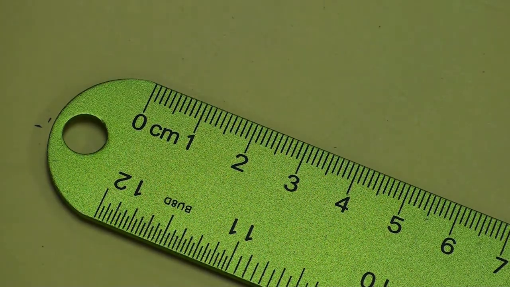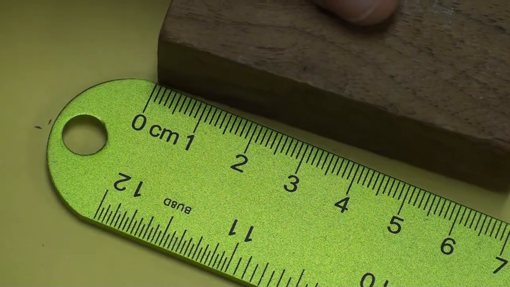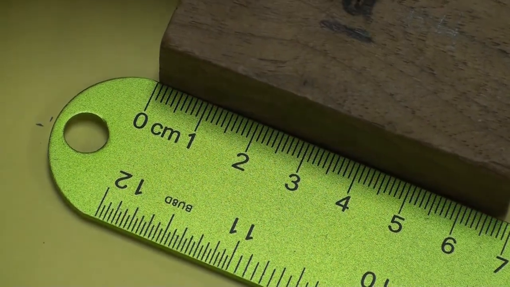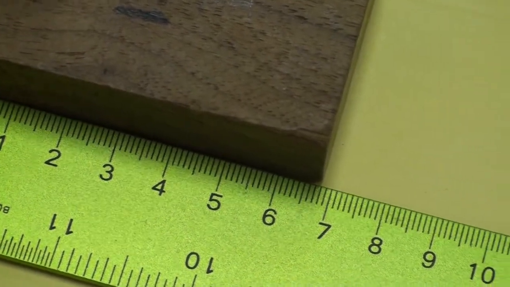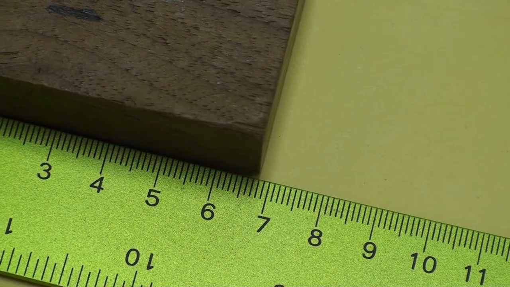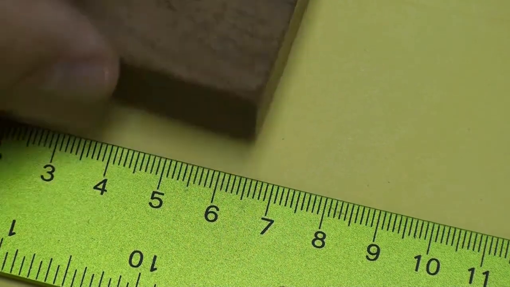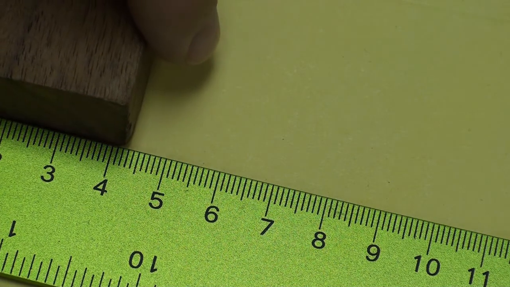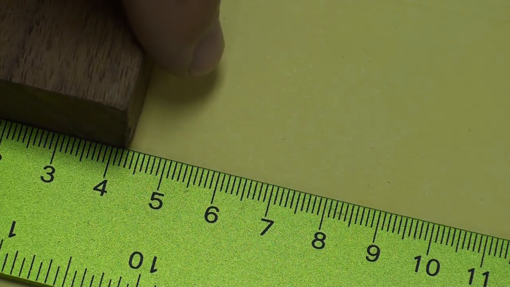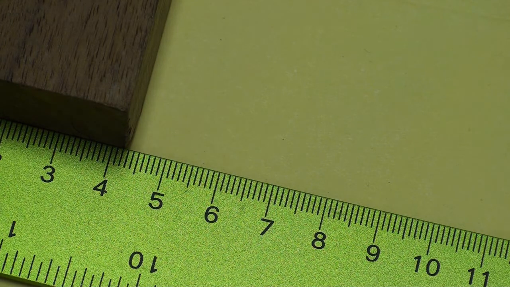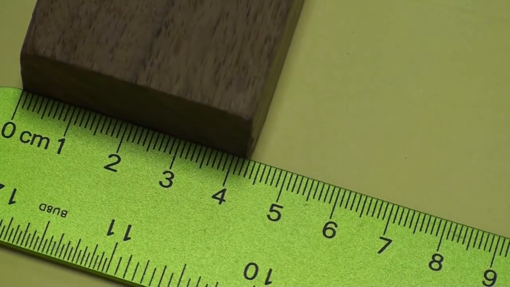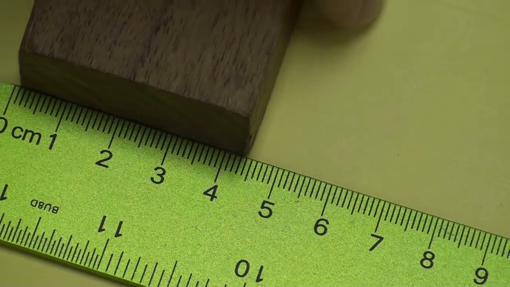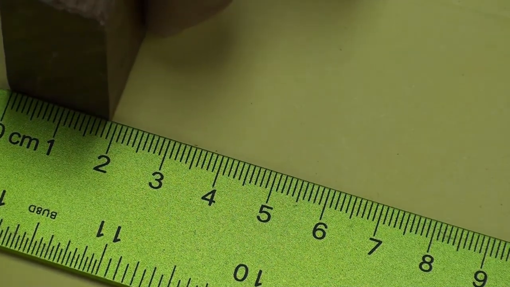Next is block U. That's the length. Here's the width of block U. The height of block U.